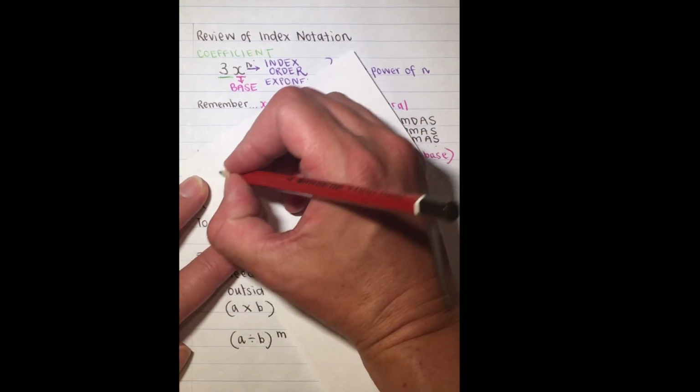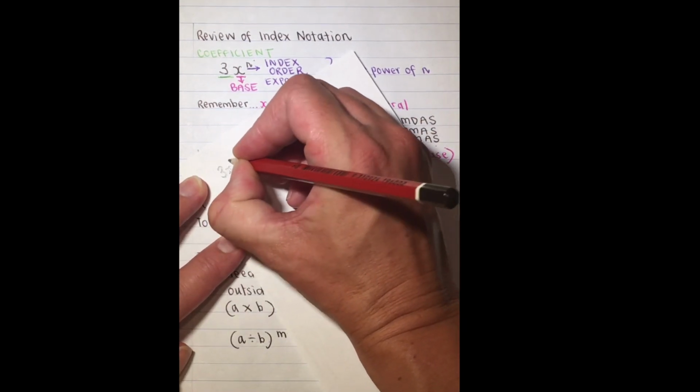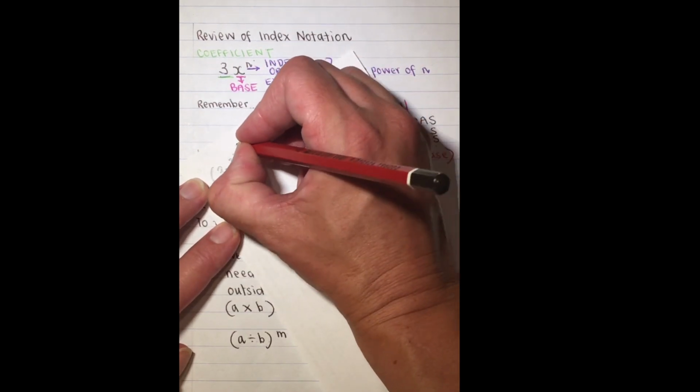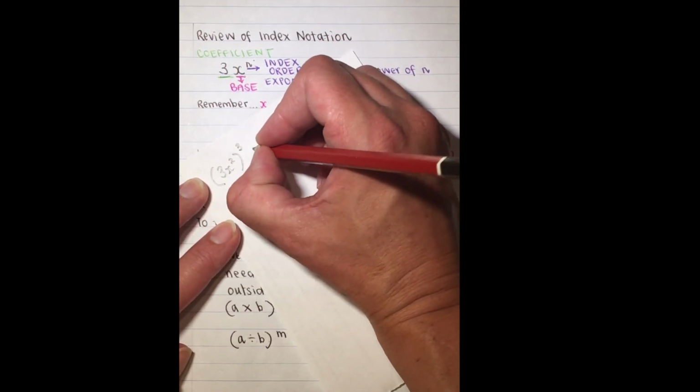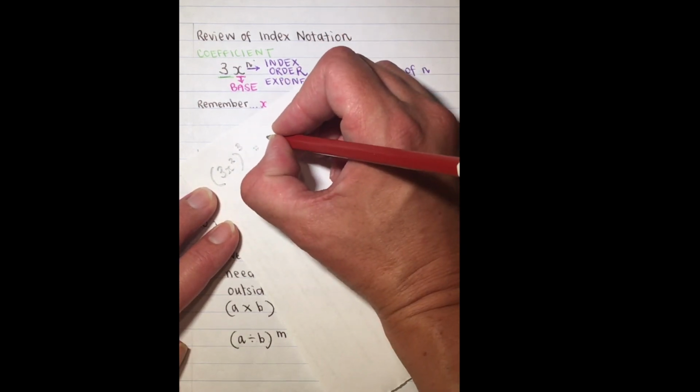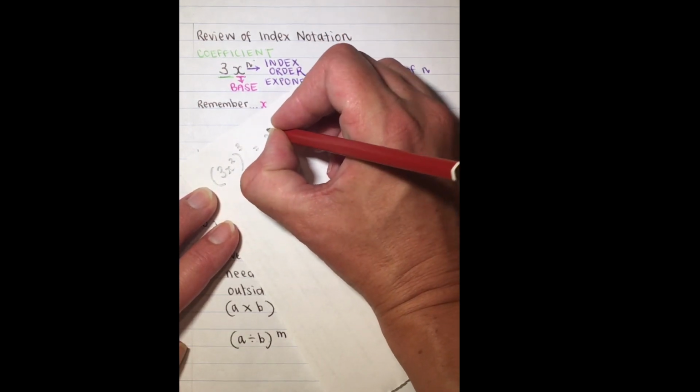So this time I'm going to say 3x to the power of 2, and I'm going to raise that whole thing to the power of 3. So everything inside the brackets needs to be raised to the power of 3. So it's 3 to the power of 3.